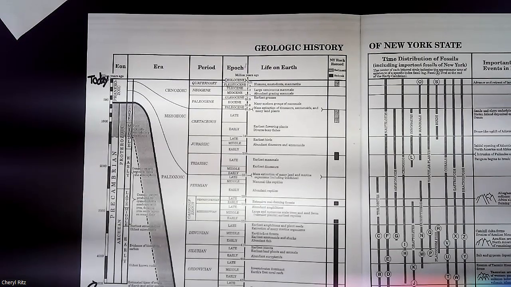Then we're going to look at this top line here. Eon, era, period, and epoch. These are units of time. They're units of time for big amounts of time. Let's relate these to things you're used to talking about. What are some units of time that you're familiar with that you might have learned about in social studies or just in life in general? What are some units of time you've used?